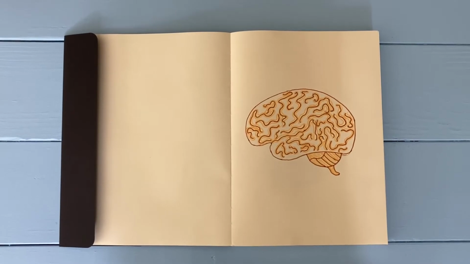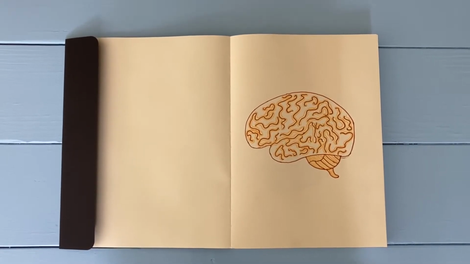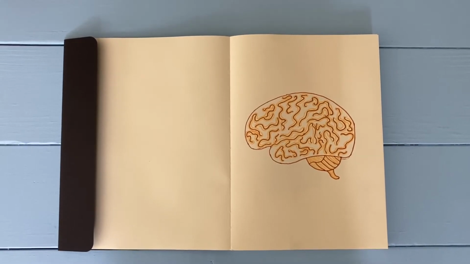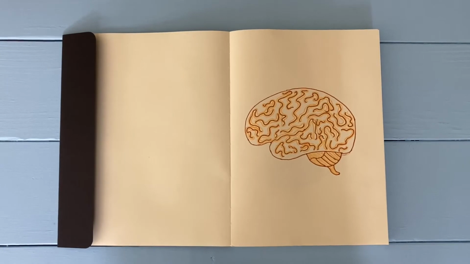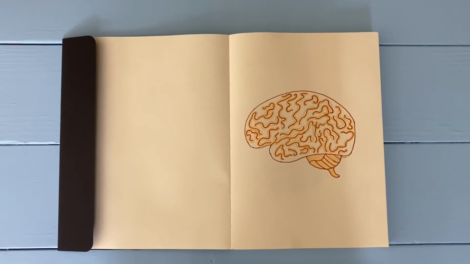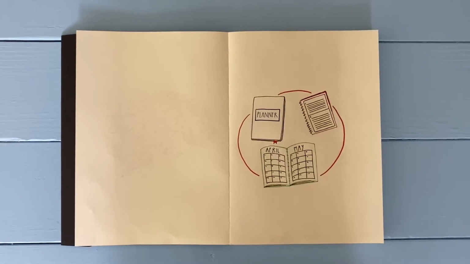The human brain can store an average of 34 gigabytes of information in one day. That's a lot of information, and the amount is only increasing with more technology at our fingertips. With all that knowledge swimming around in your head, it's no wonder that you can't remember when that assignment is due.